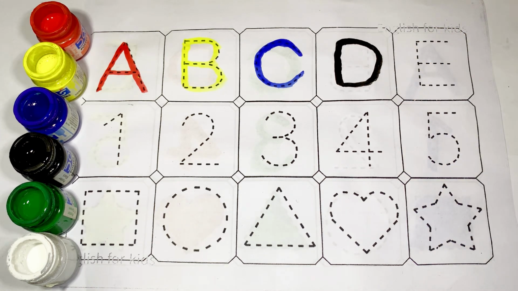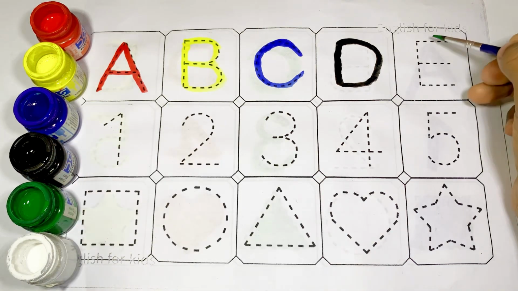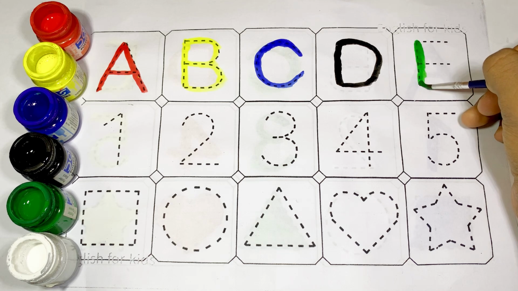Next is E. E for egg, E for elephant, the alphabets of E, and use green color.